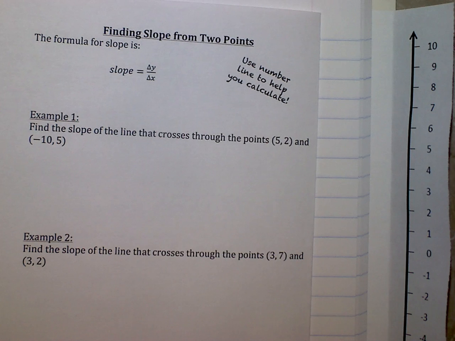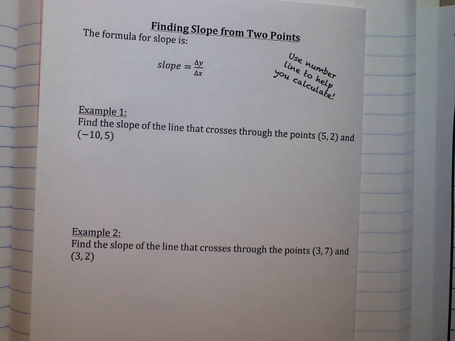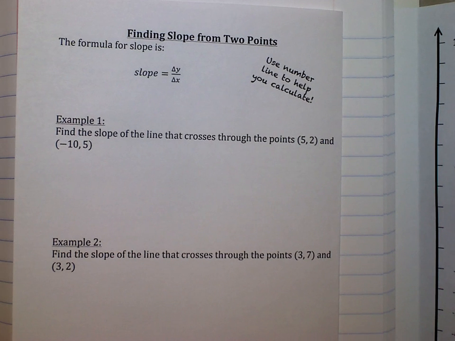All right. So finding slope from 2 points. We just talked about how we know how to find slope from a graph, and we know how to find slope from an equation. But what if we're just given 2 points? And you'll see that this is an interesting issue, especially when we talk about real life situations.